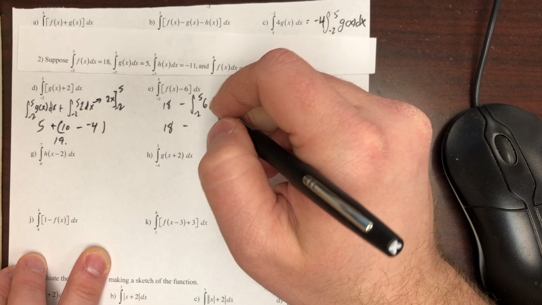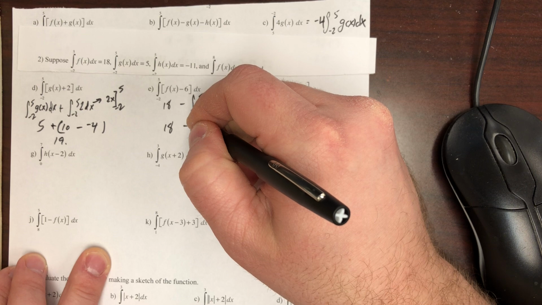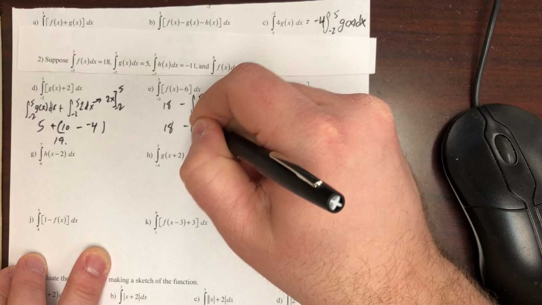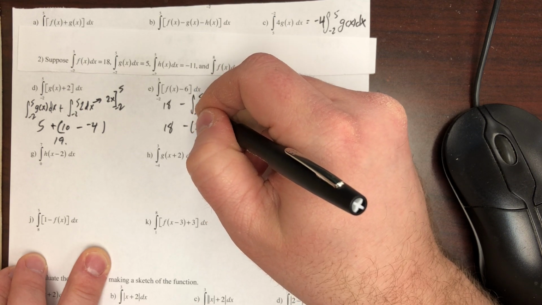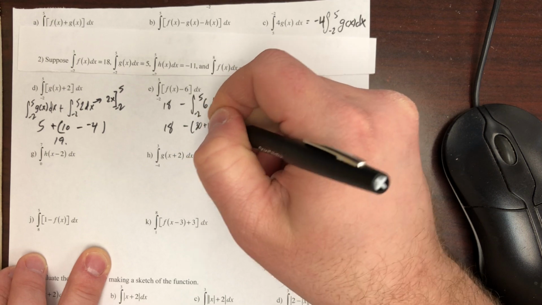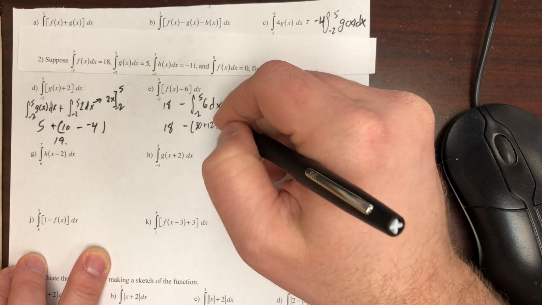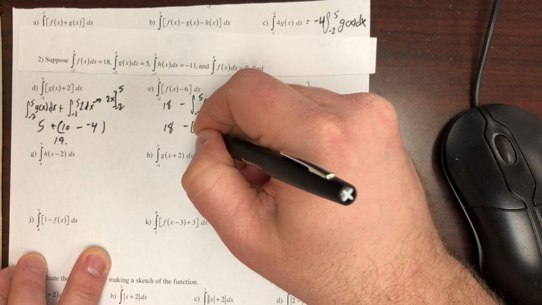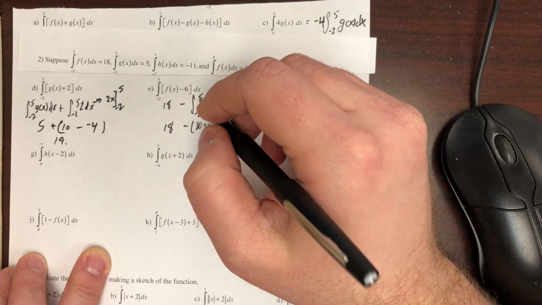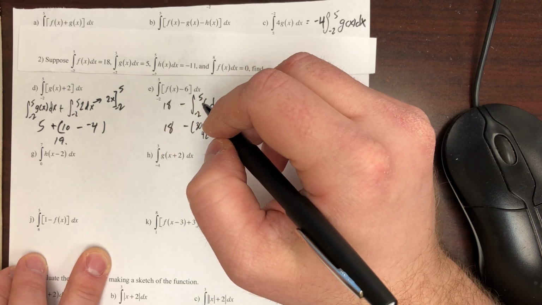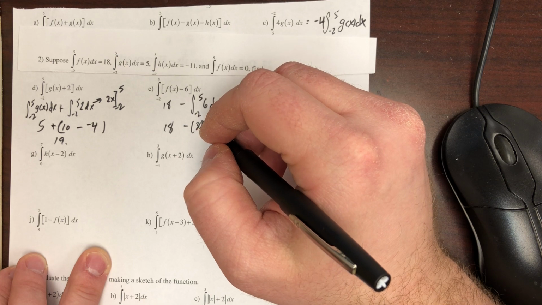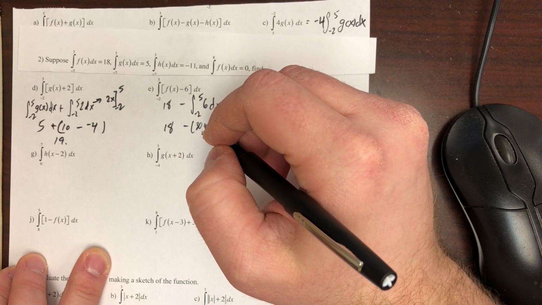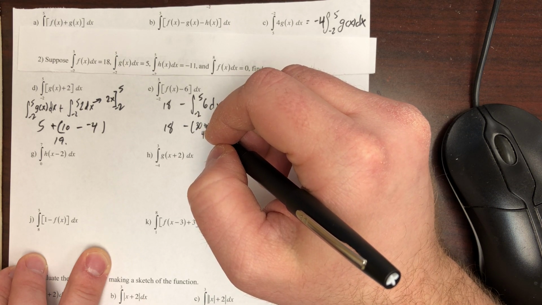Let's see. So that's going to be 6x, so that's going to be 30 minus -12, so plus 12. So I got 42, 18 minus 42. Let's see, 20 minus 42 would be -22. And then we're 2 less than that, -24? Nope, there's no way that's right.